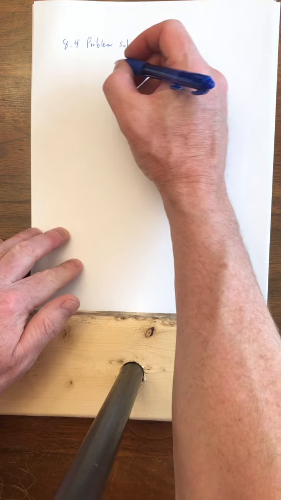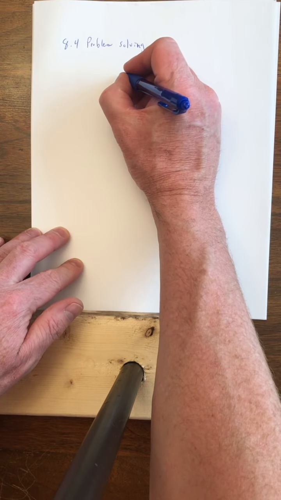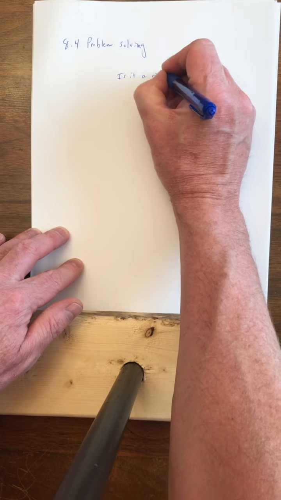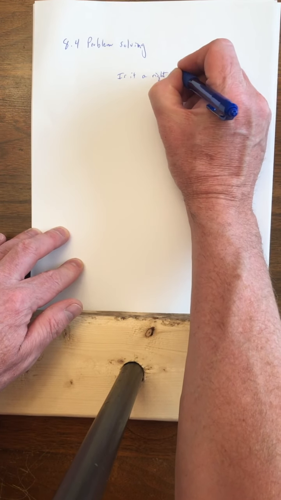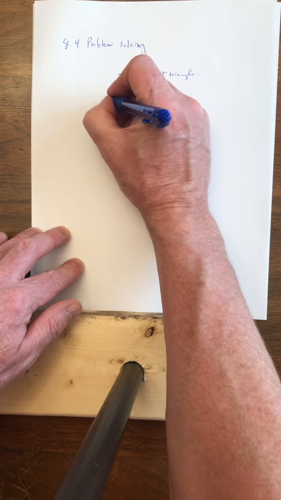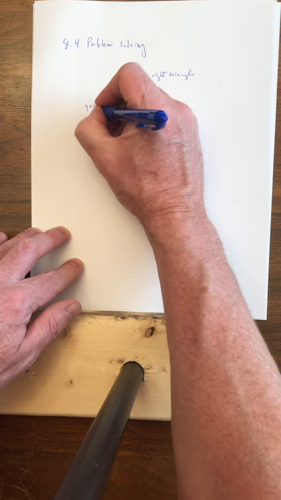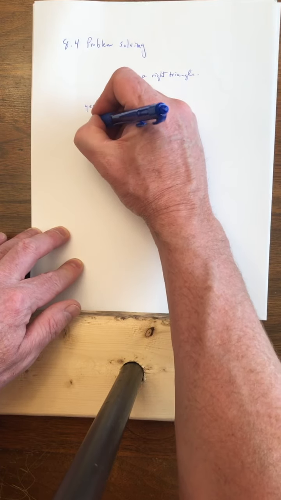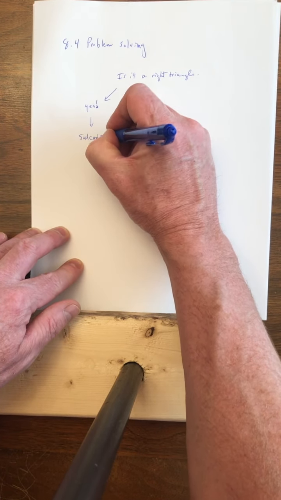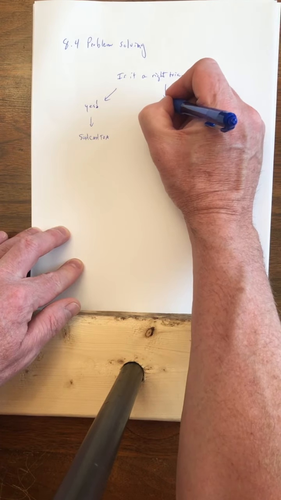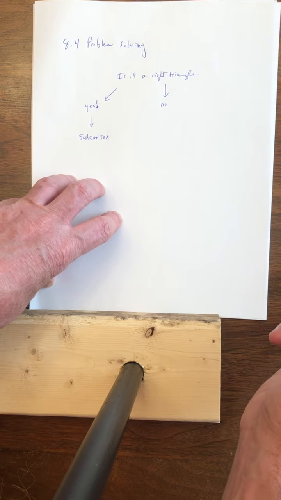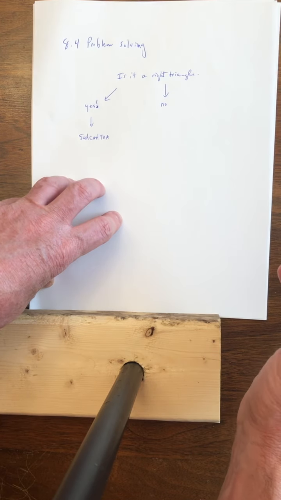So first of all, the first question we always ask ourselves is, is it a right triangle? Right triangle. And if the answer is yes, then we use our SOHCAHTOA. If the answer is no, then we're looking at a sine or a cosine law.